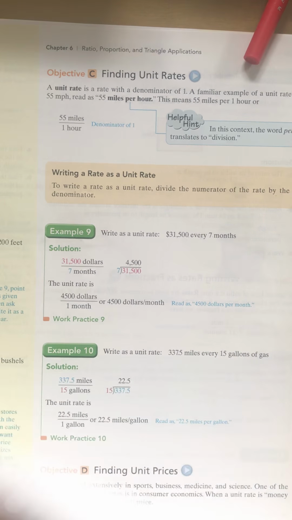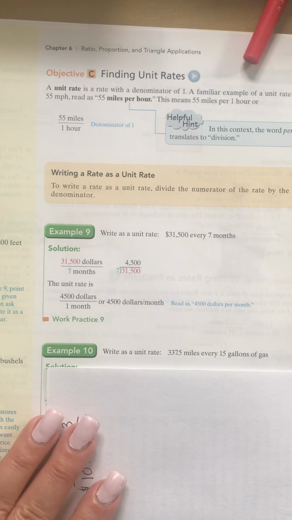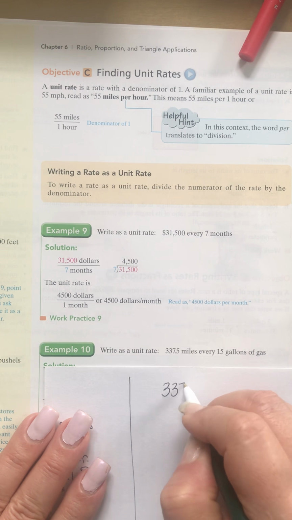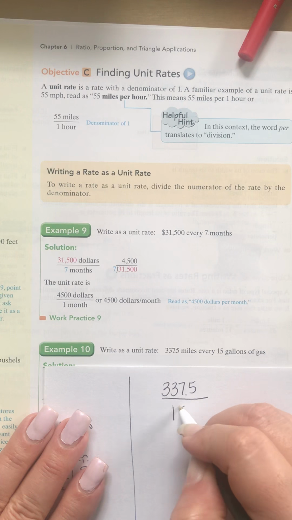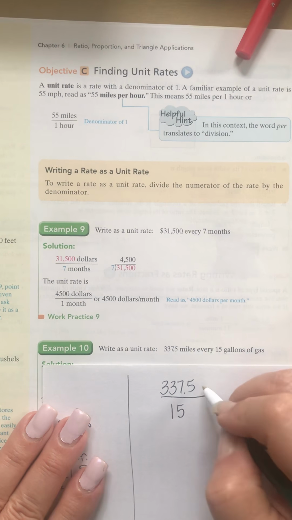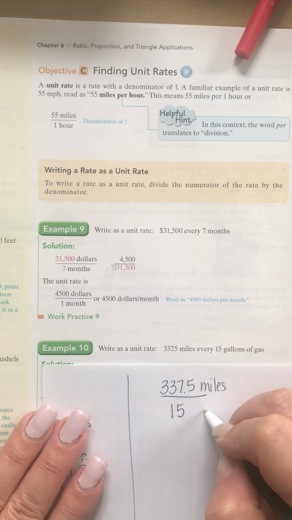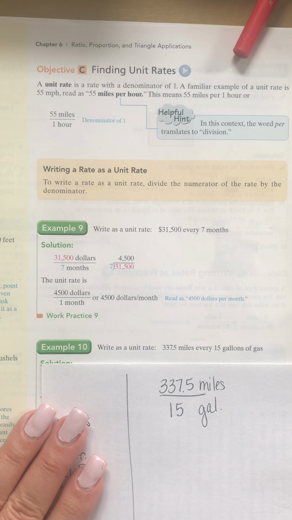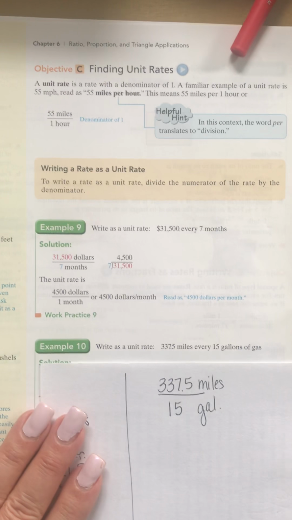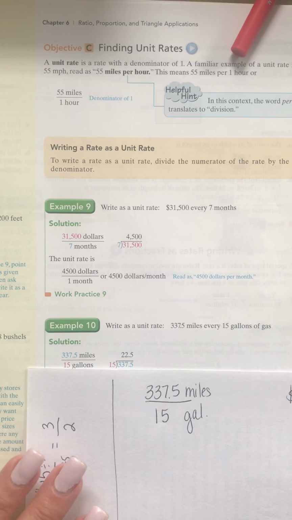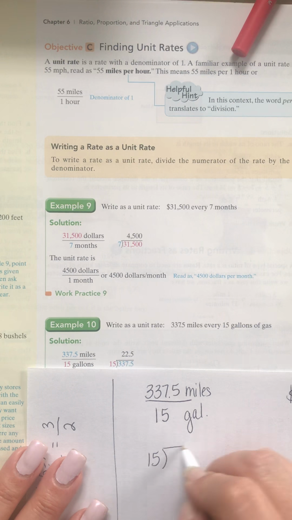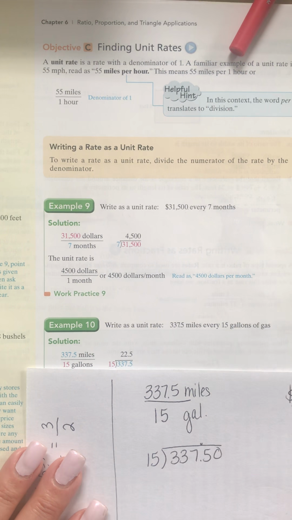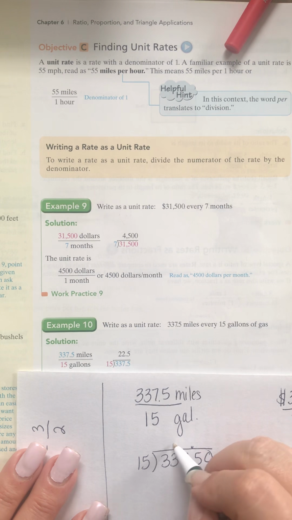Here's another one, and this is a good example. It's not going to go into it evenly. We have 337.5 miles for 15 gallons. So it's miles over gallons. We want to know how far the car is going to go on 1 gallon. So you're going to do your division. 15 goes into 337.5. 15 goes into 33 2 times.